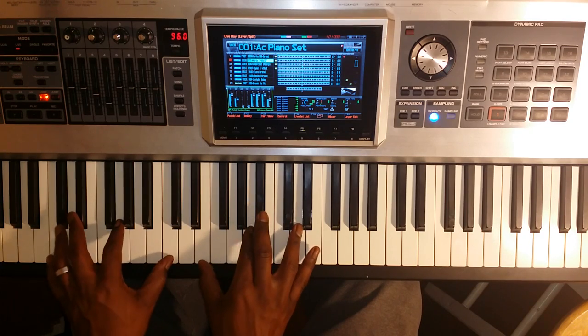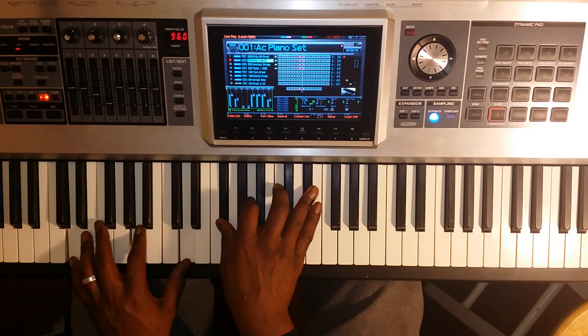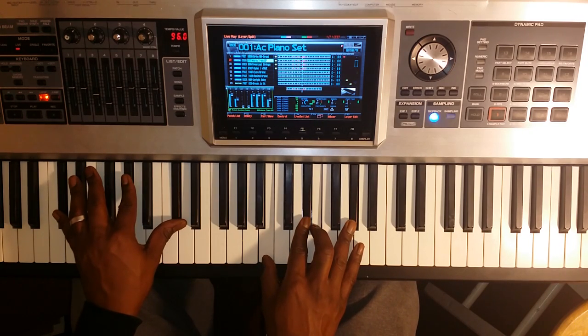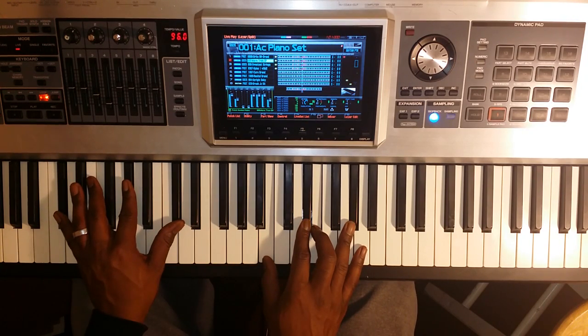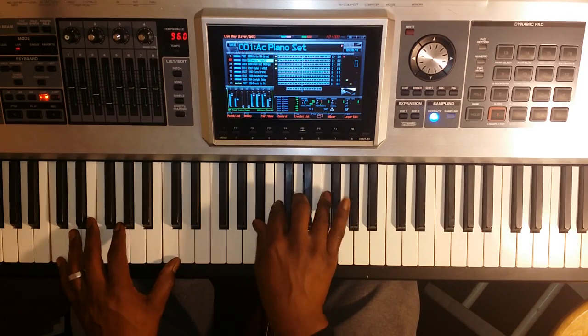Then I'm going to go to my 5 chord, and on the 1 chord I'm going to turn around. Then I'm going to go into the D flat minor 7 chord. See how it adds the change? And then from here, I can go to my regular 5 chord.